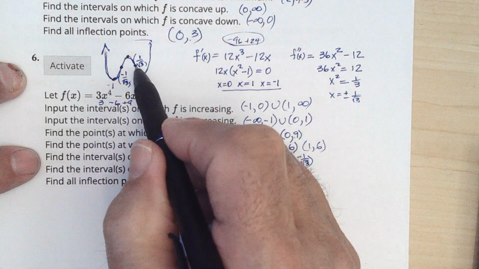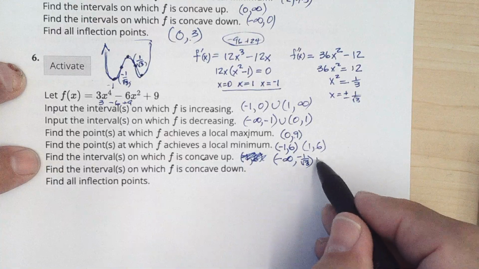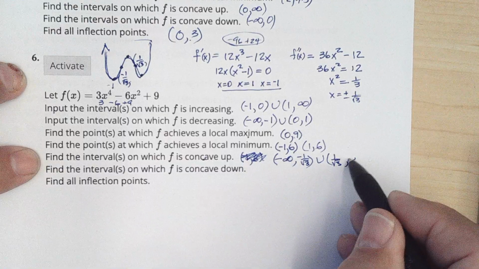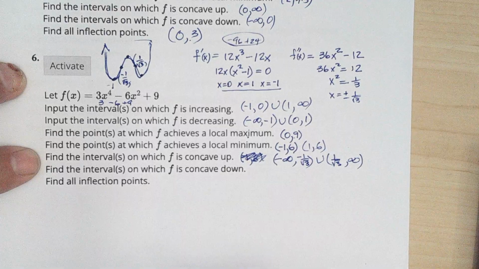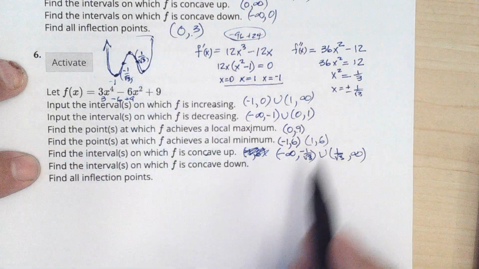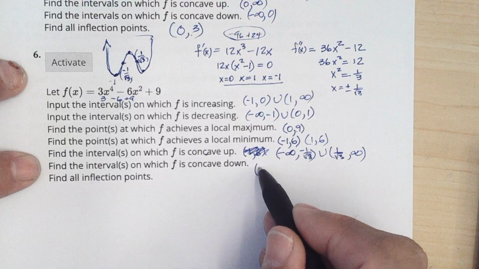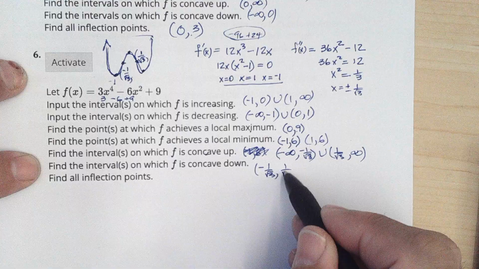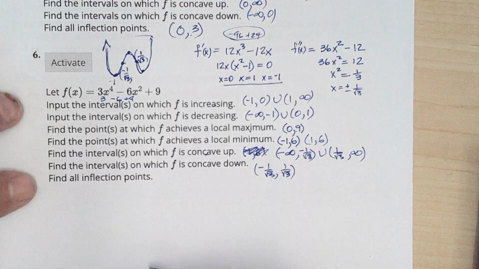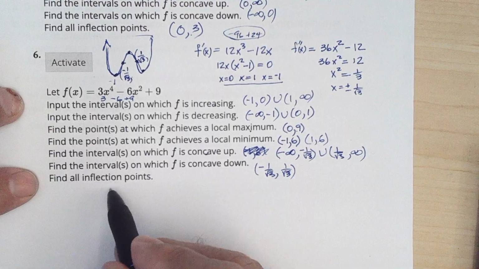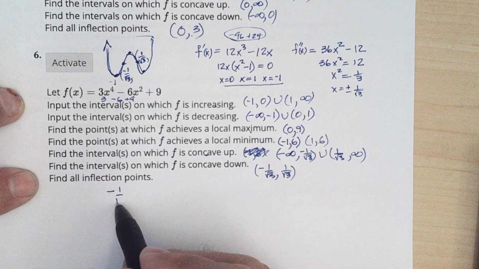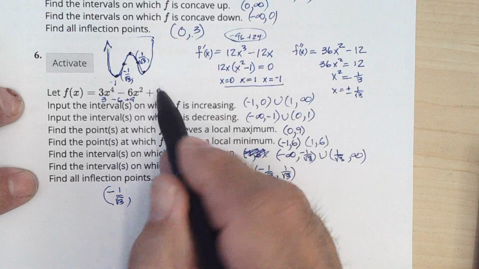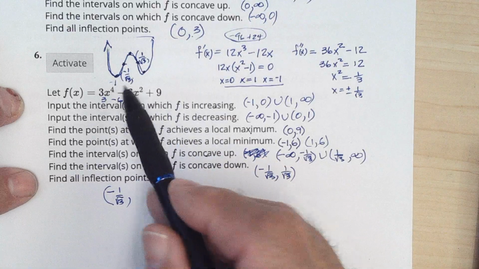And it's also concave up from 1 over the square root of 3 to infinity. And it's concave down between those two, minus 1 over the square root of 3 to 1 over the square root of 3. And the inflection points are minus 1 over the square root of 3 plugged into here. Let's see. Is that difficult?